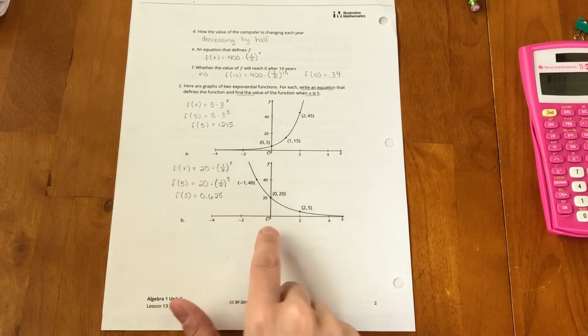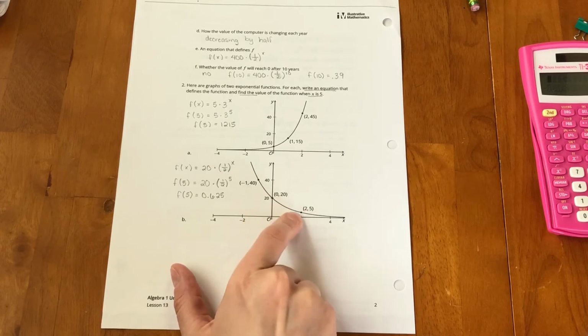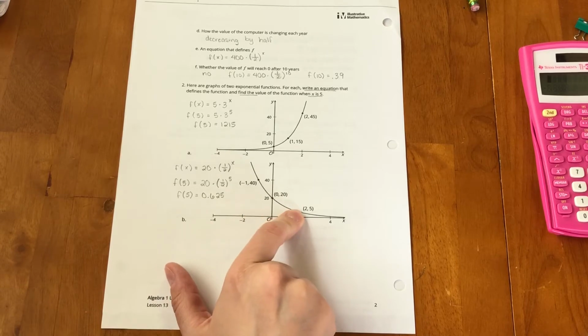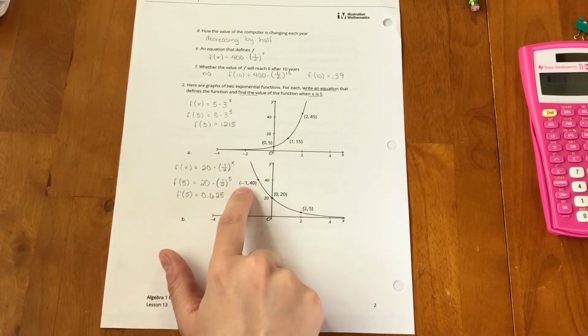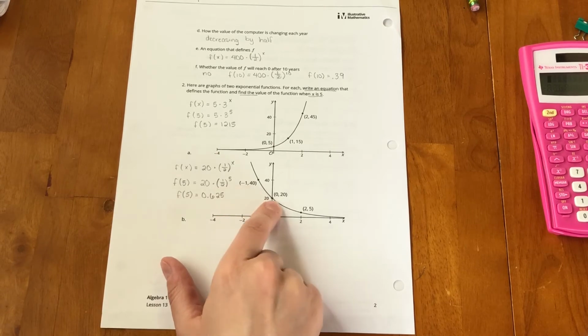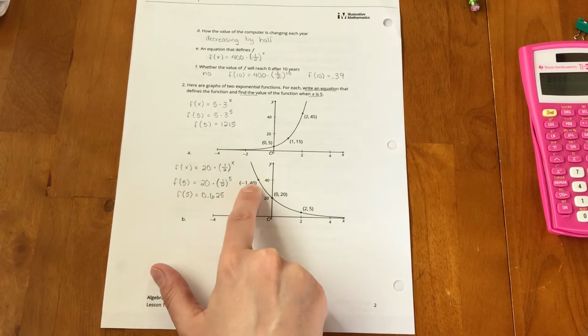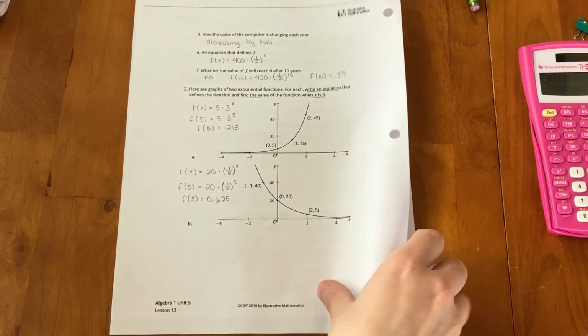When I look at this one, I want to make sure that I'm not looking at these 2 points, because this doesn't go from 0 to 1. It makes a jump. It goes from 0 to 2. So that's not going to give me an accurate rate unless I also divide by 2. So I chose to go with -1 because I go from -1 to 0, and the point went from 40 to 20. So it divided in half. So my rate is half.